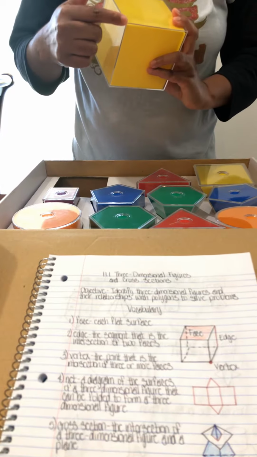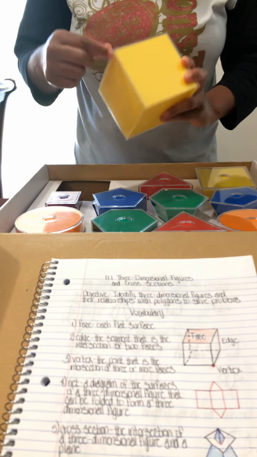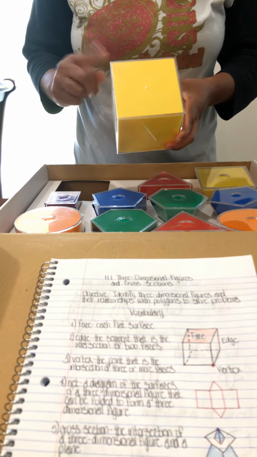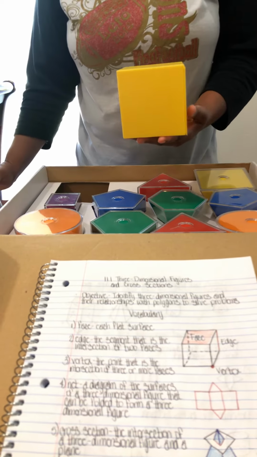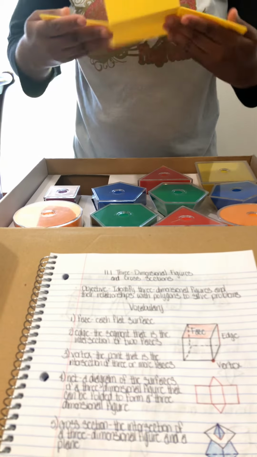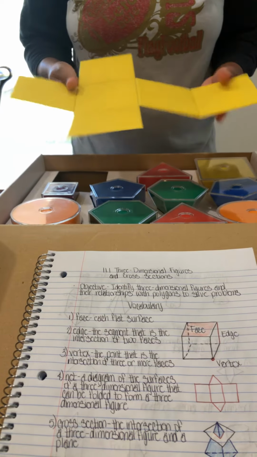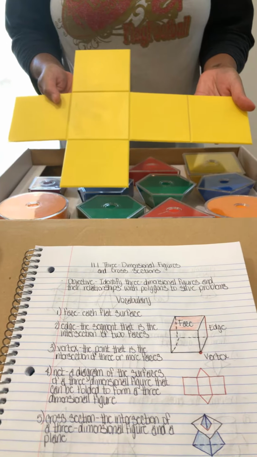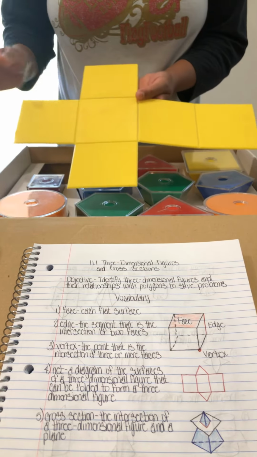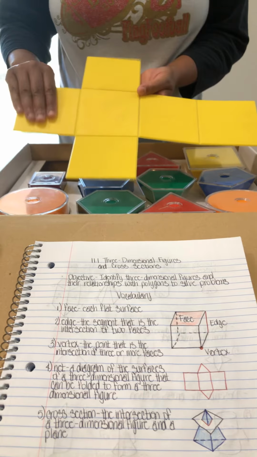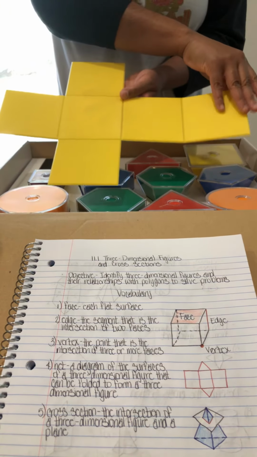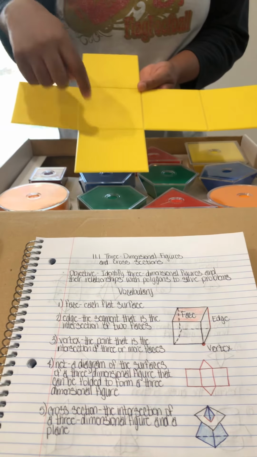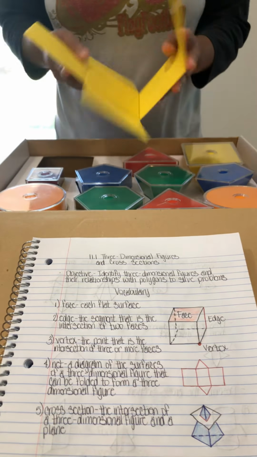And then your vertices will be where they come to a point, okay? Now, specifically when talking about nets, all that means is when you open up the figure and what you see. So as you can see for this cube, I have my top, I have my bottom, and I have all four sides of it, okay?